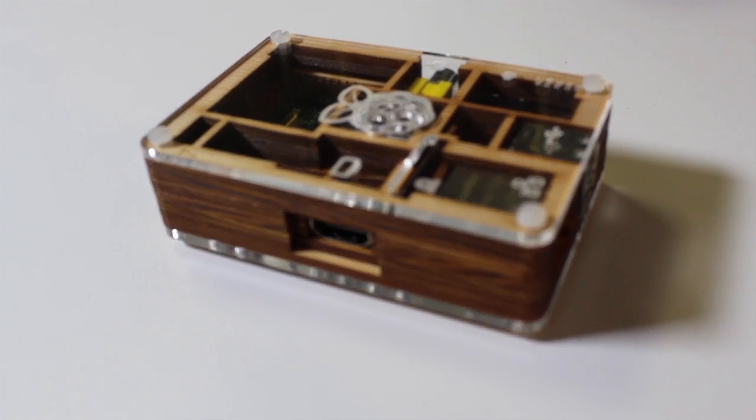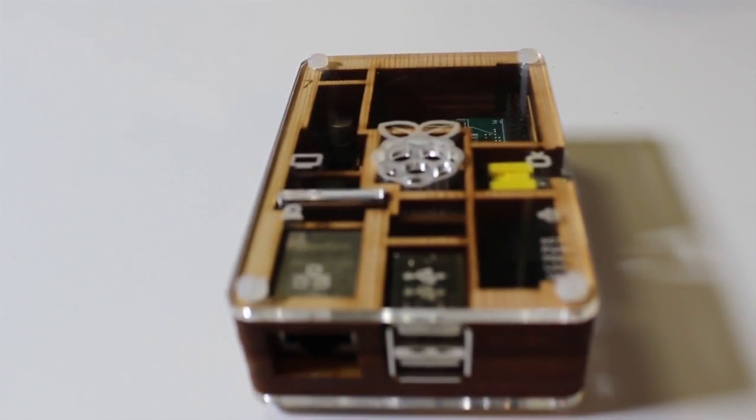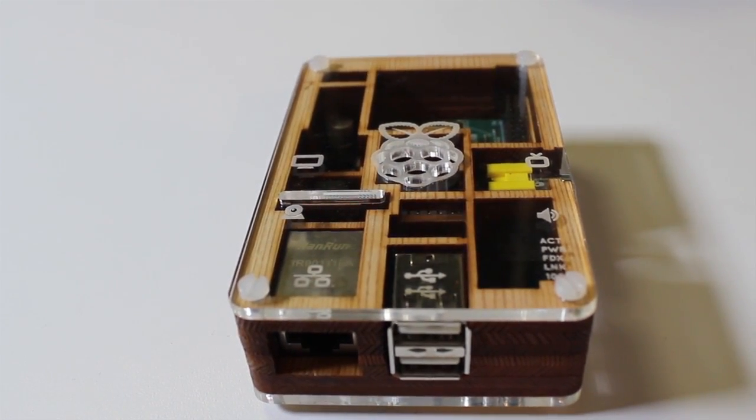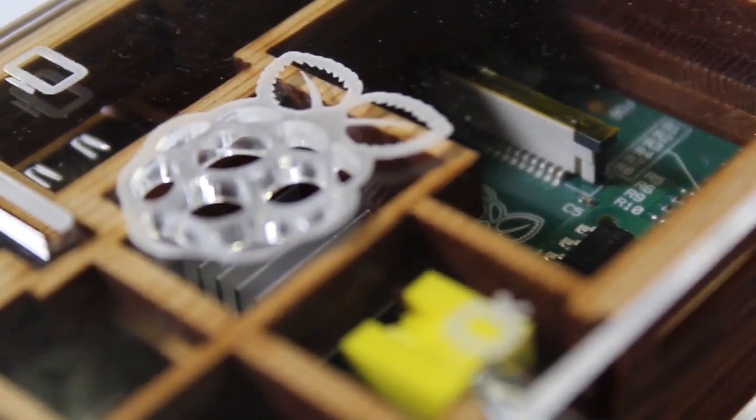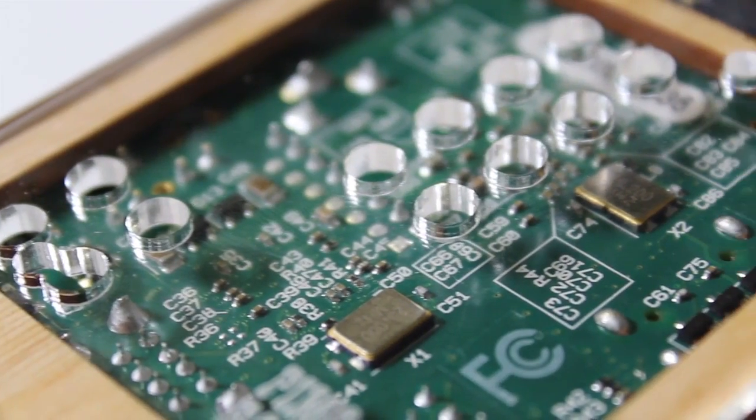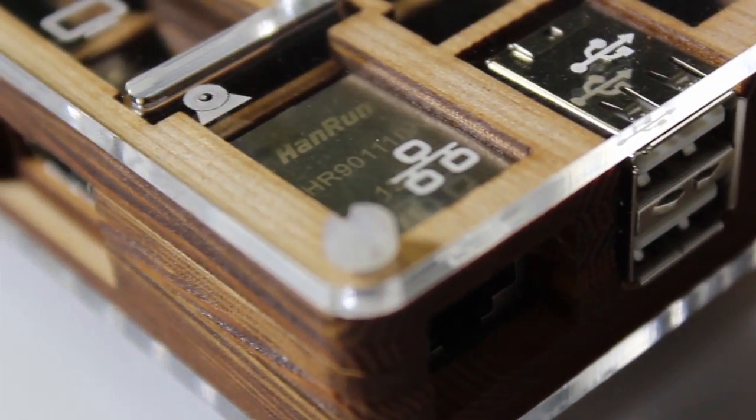This is the Model A, the 256 megabyte version, the lesser of the two, but if you're going to do this MAME project, it works just as well. All right, so how do we get started on making a Raspberry Pi into a Nintendo MAME?